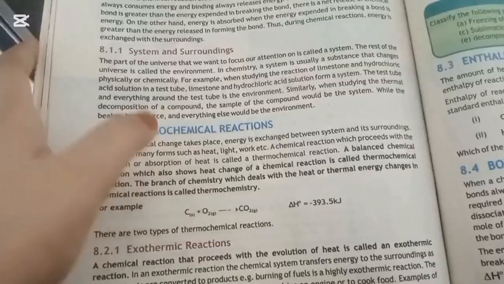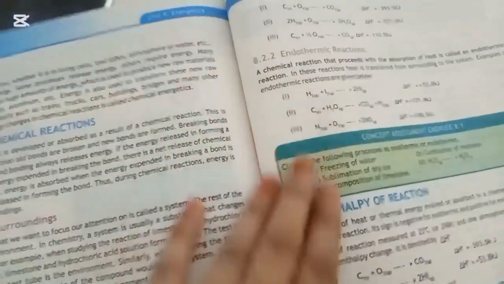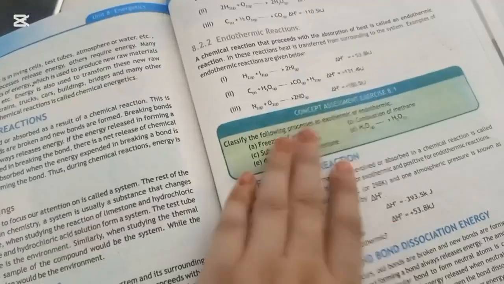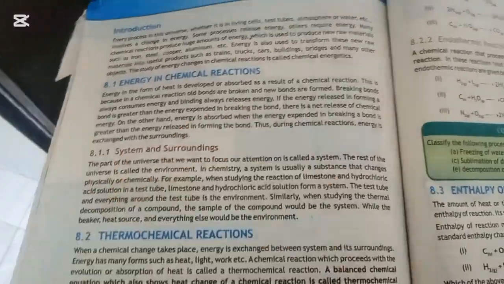You can memorize these with the help of examples. In the next video, inshallah, we will do systems and surroundings and the basic difference between them. I have also solved self-assessment 8.1 in this video. Now we will see system and surroundings in the next video.